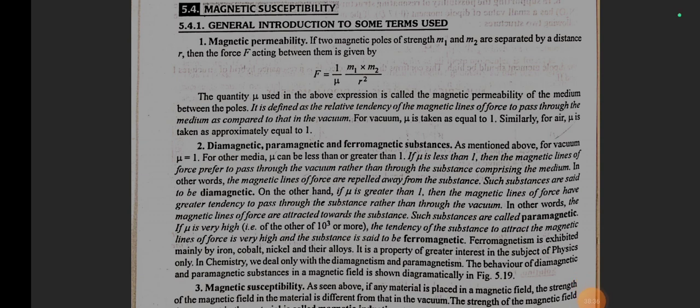If two magnetic poles of strength M1 and M2 are separated by a distance r, then the force acting between them is given by F equals 1 by mu, M1 into M2 upon r square. The quantity mu used in the above expression is called the magnetic permeability of the medium between the poles. It is defined as the relative tendency of the magnetic lines of force to pass through the medium as compared to that in the vacuum. For vacuum, mu is taken as equal to 1. Similarly, for air, mu is taken as approximately equal to 1.